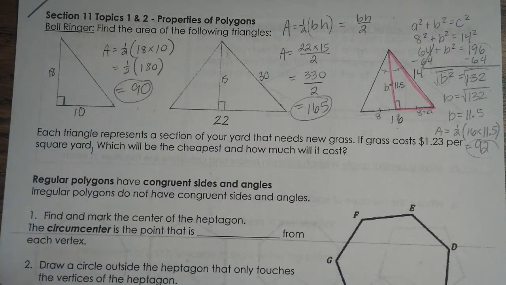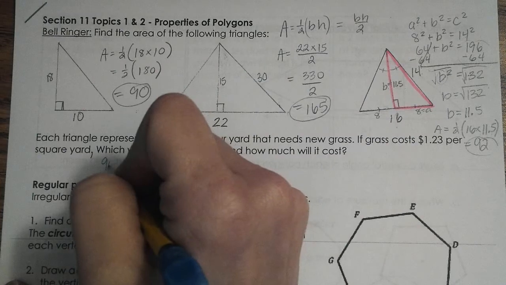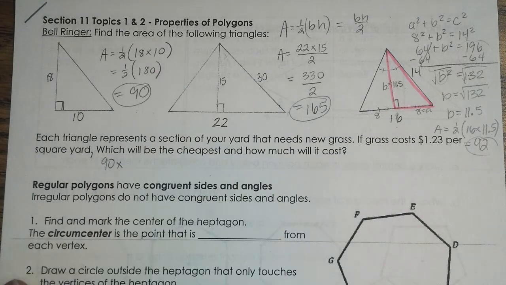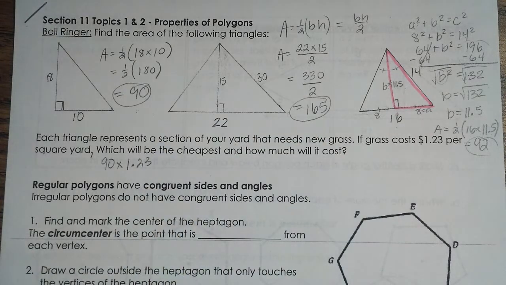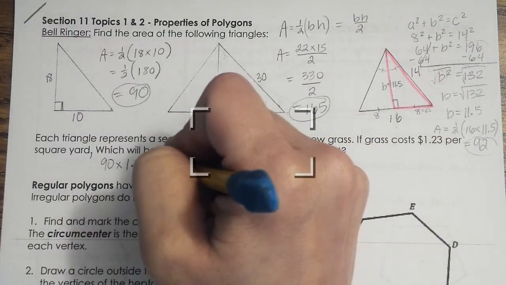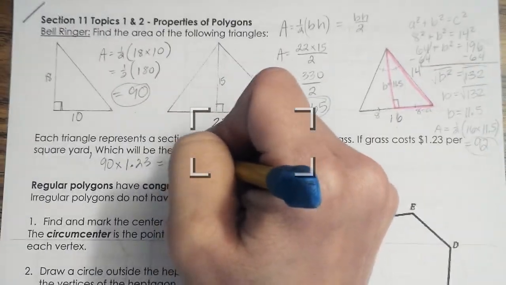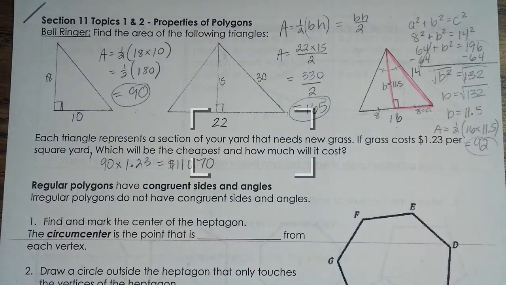So how much would that cost? 90 square yards times $1.23 per square yard. So plugging that into the calculator, 90 times $1.23, that would be $110.70.